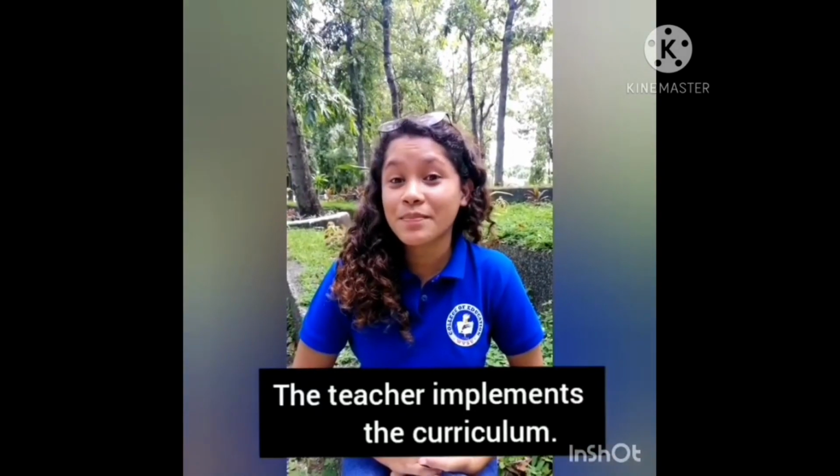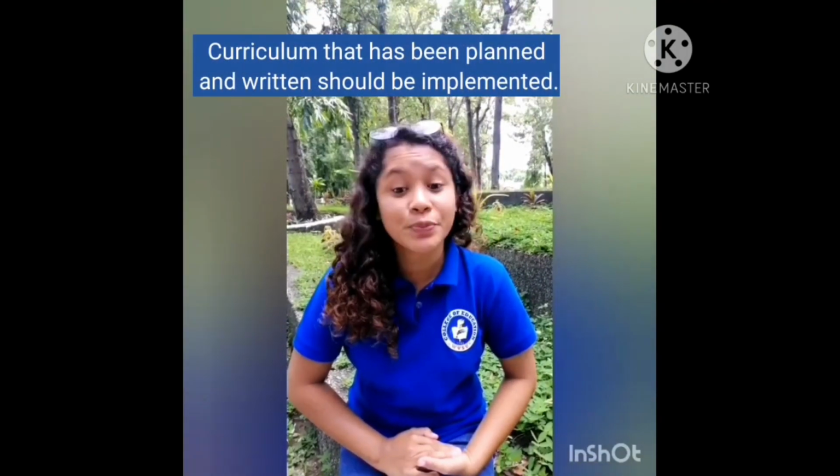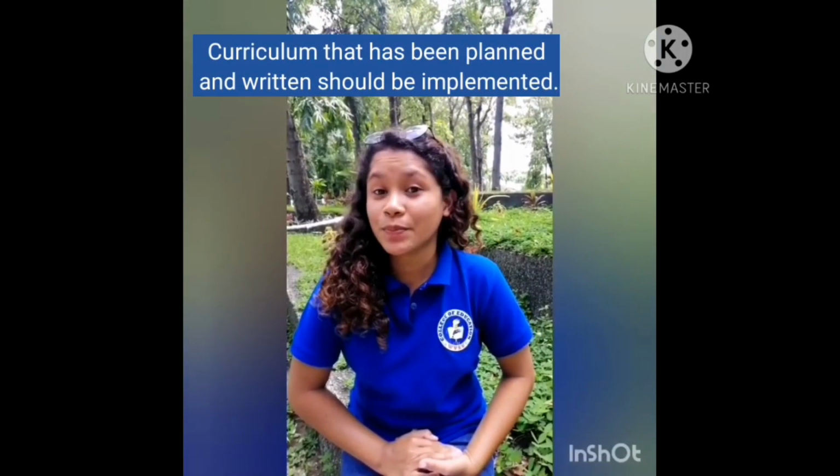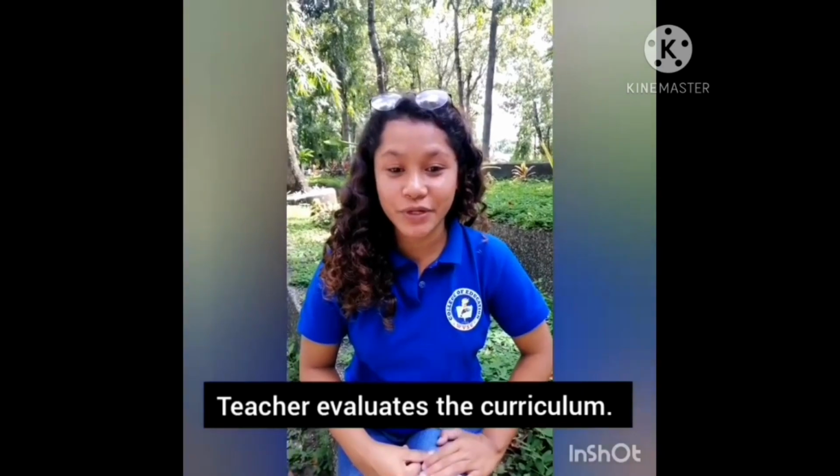The teacher implements the curriculum. A curriculum that has been planned and written should be implemented. Somebody has to implement it, and that is the teacher. And lastly, the teacher evaluates the curriculum. To know whether the learning targets or outcomes have been achieved, one should evaluate it. The teacher evaluates the learning.